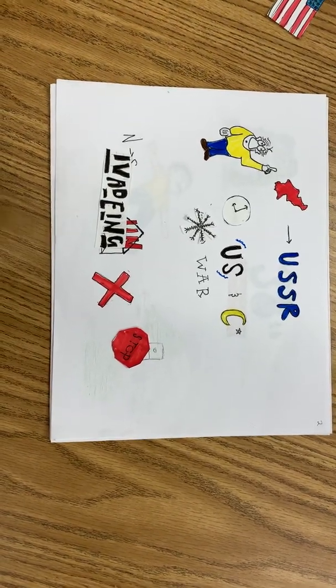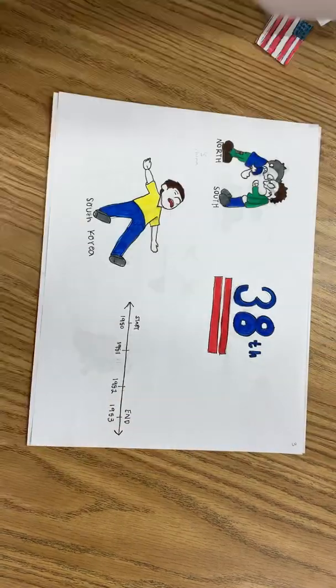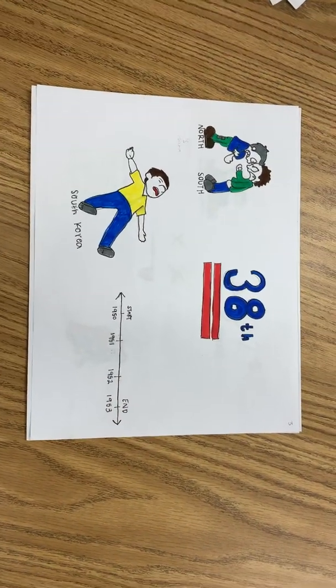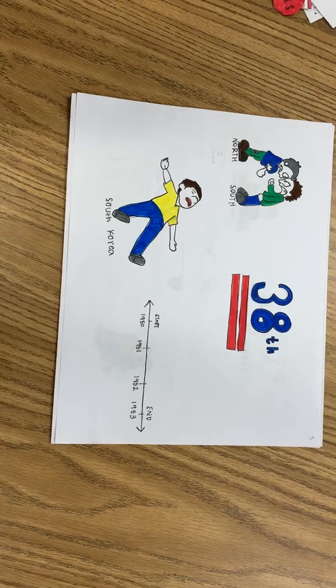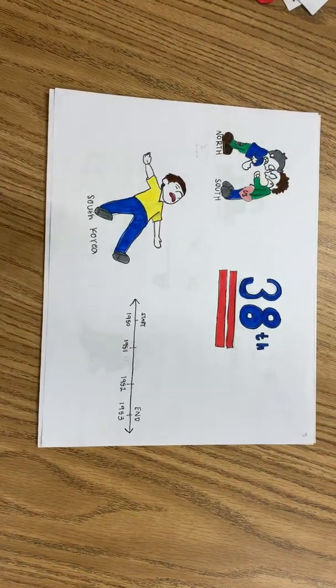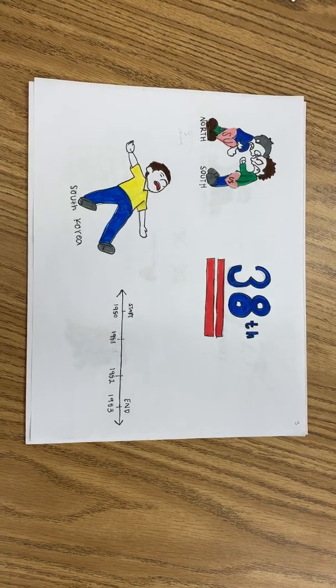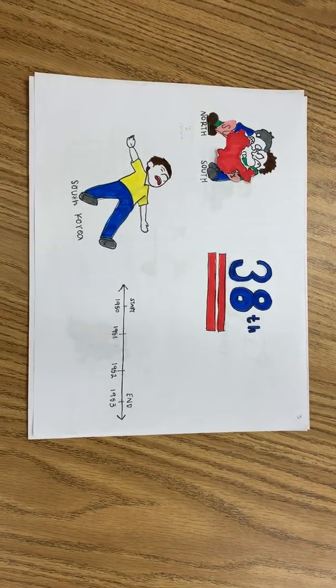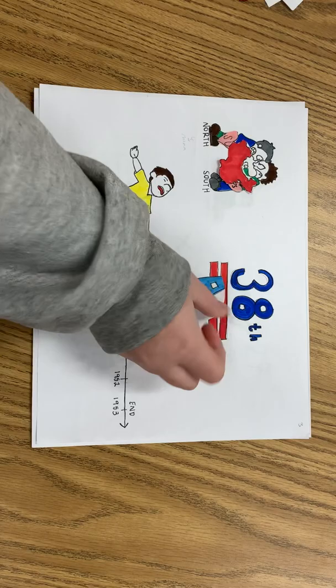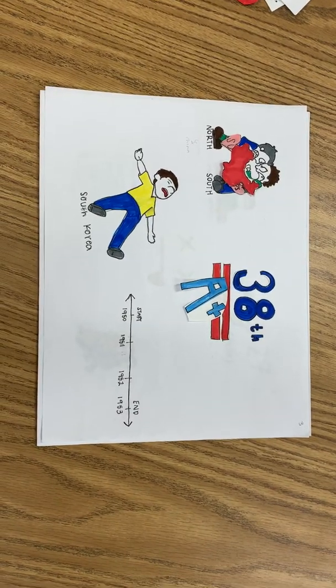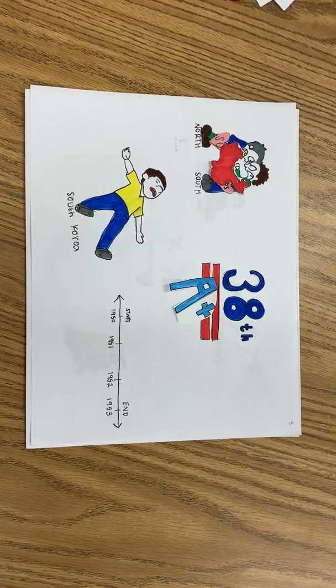invading South Korea. In the middle of the Korean War, North and South Korea were fighting. The United States was helping South Korea while the Soviet Union was helping North Korea. The Soviet Union wanted to spread communism, so they helped North Korea as well as China. South Korea made it past the 30th parallel, but when China got involved, South Korea was again pushed back. They fought at the 30th parallel for a long time.